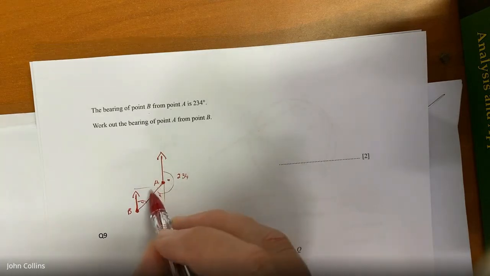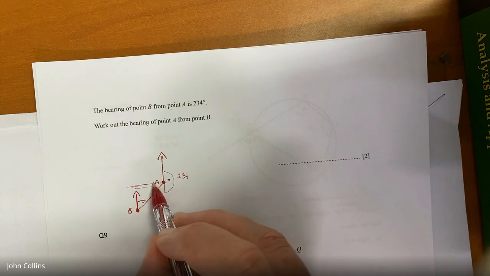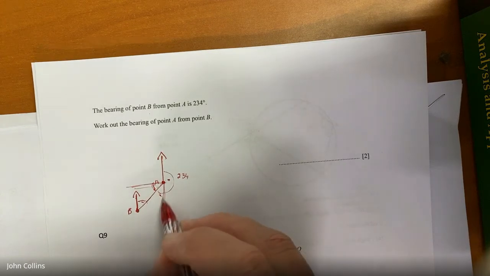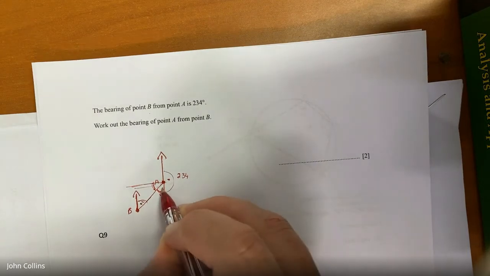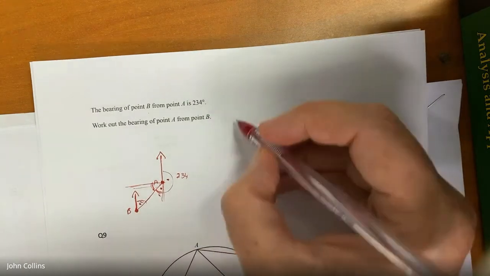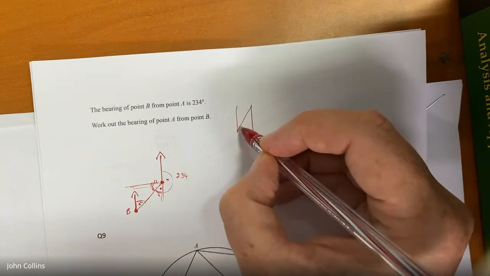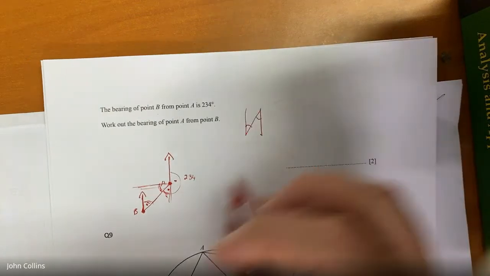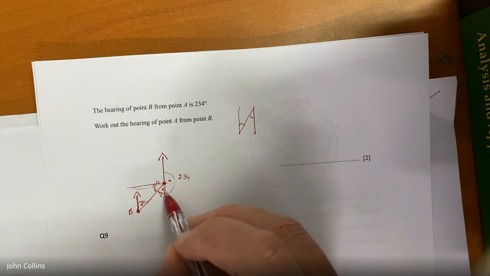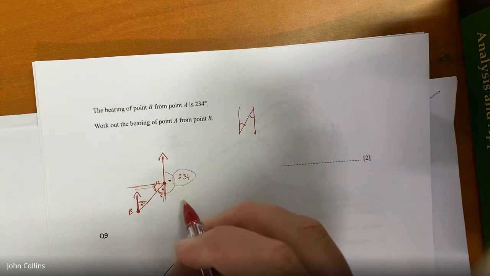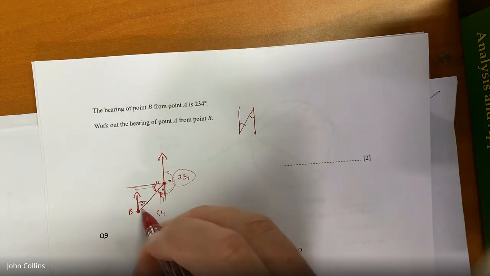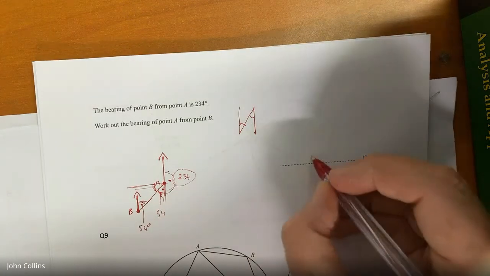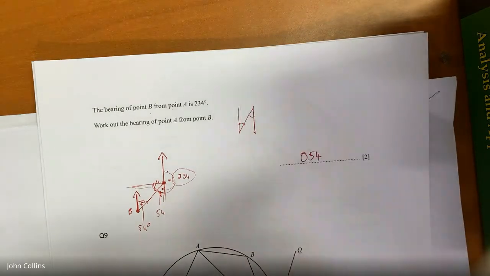I think there's alternate angles here. If I know this angle, this angle, these two are alternate. They make the Z shape. So this is just what's beyond 180. I think if that's 180, this has to be 54 because 180 take away that, which means that is 54. So 054 is the bearing.